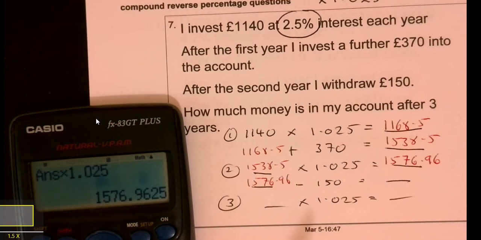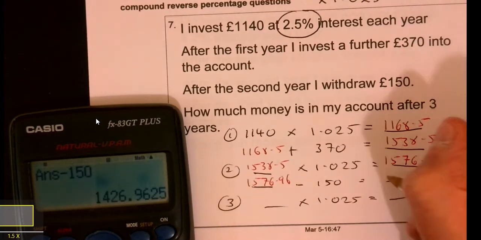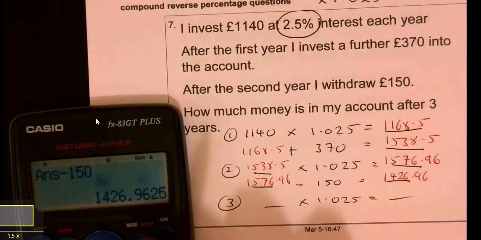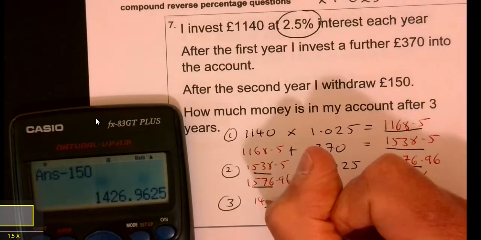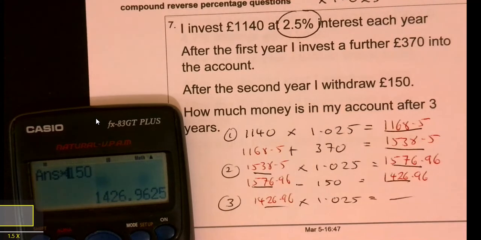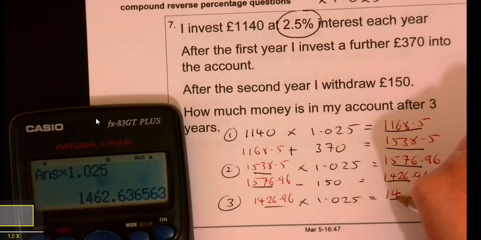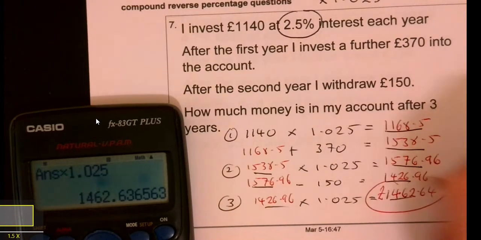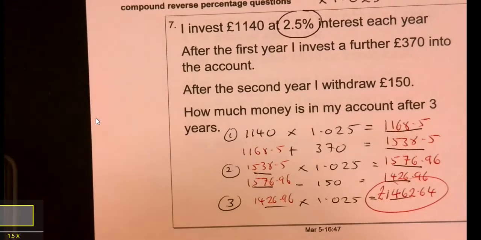Going to take away 150. Remember, I'm only working to 2 decimal places here. That's what I'm writing down, but I'm still using what's on the calculator. 1426.96, and then let's increase that by 2.5%. And we end up with 1462.64 pounds.